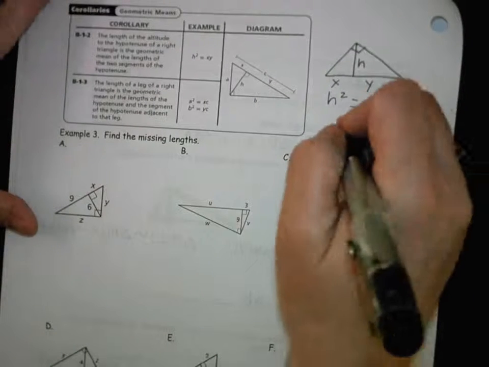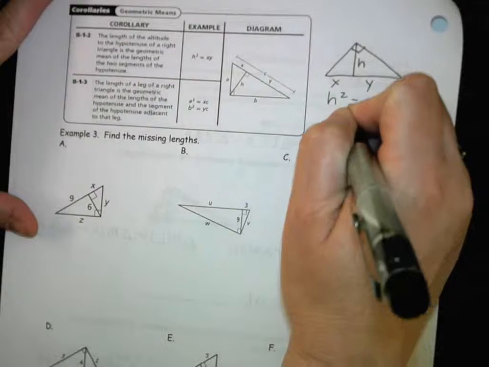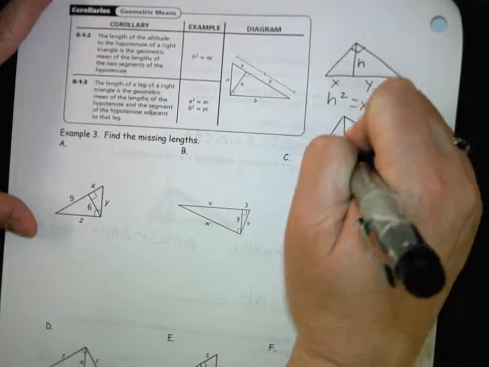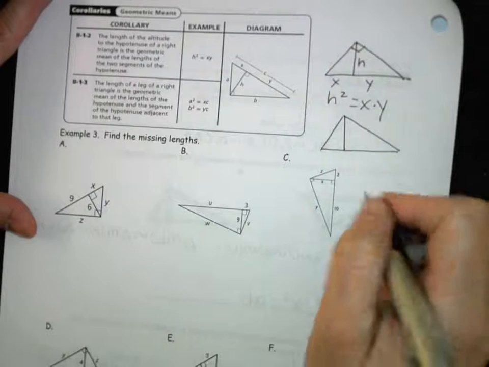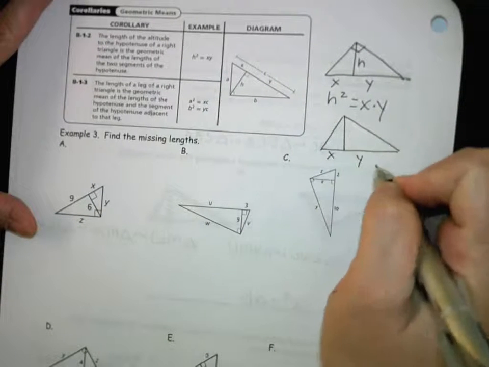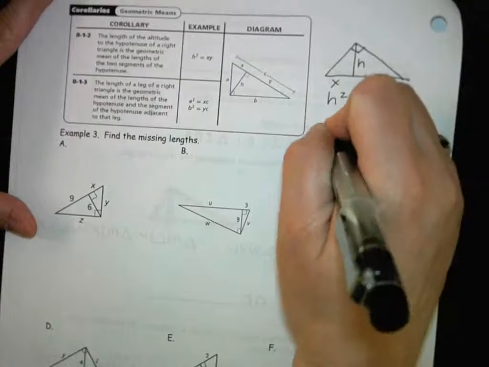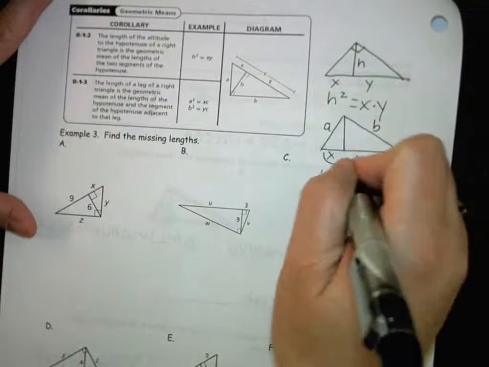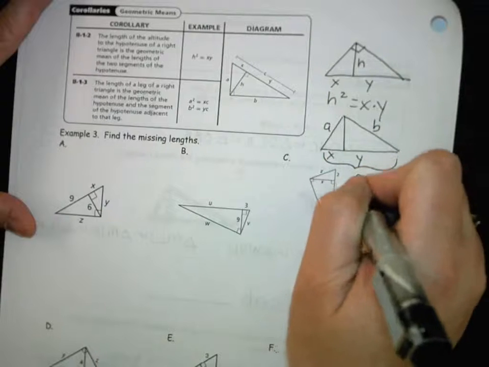And the second theorem we have, again, I'm going to draw a different picture. And we've got our altitude right here. Let's see, this is x and this is y. This is A and this is B. And we're going to call the length of this entire segment C. And I should draw my right angle in up here.